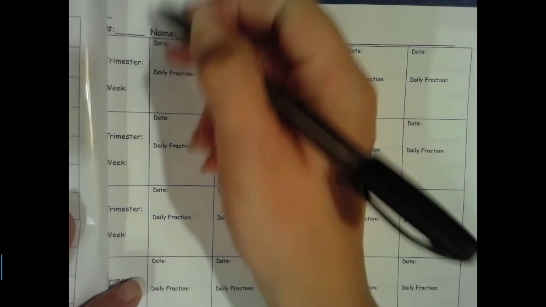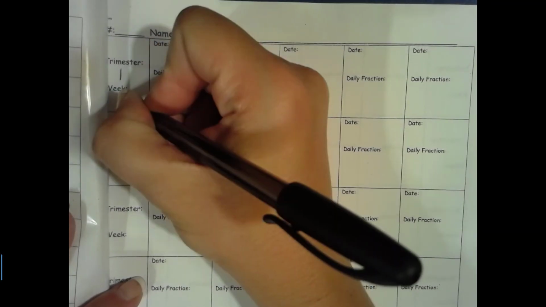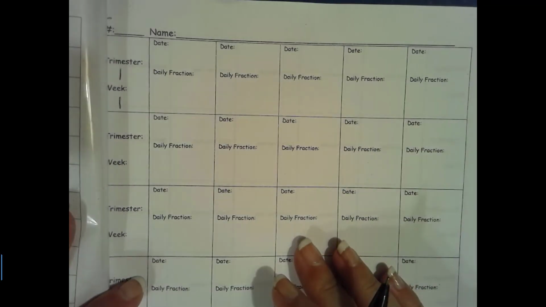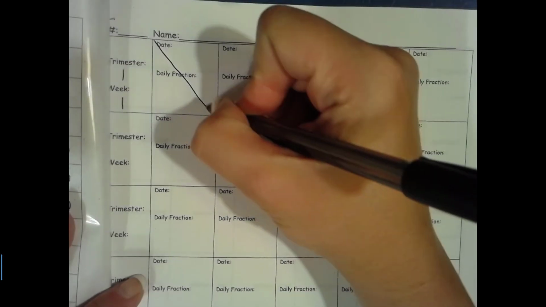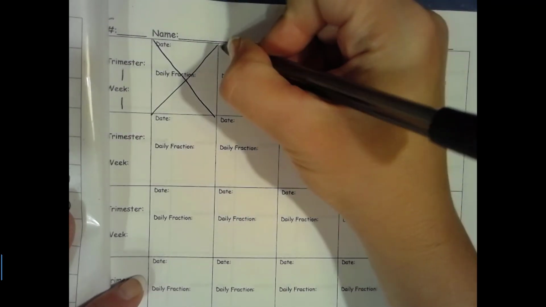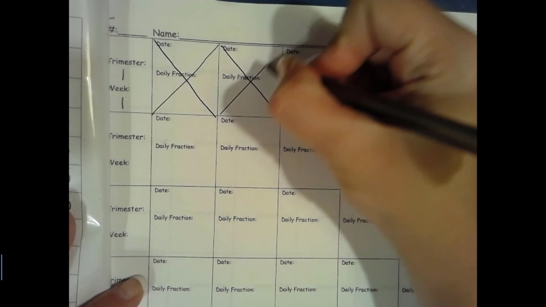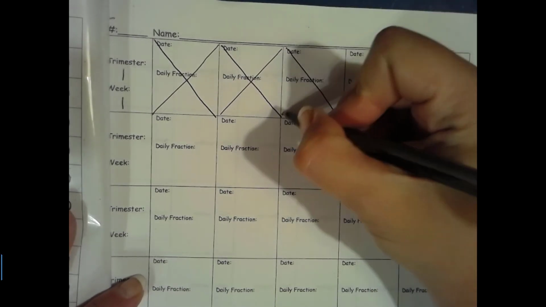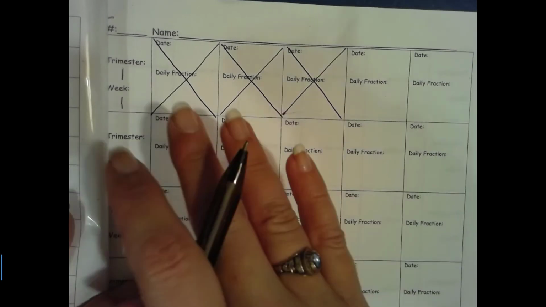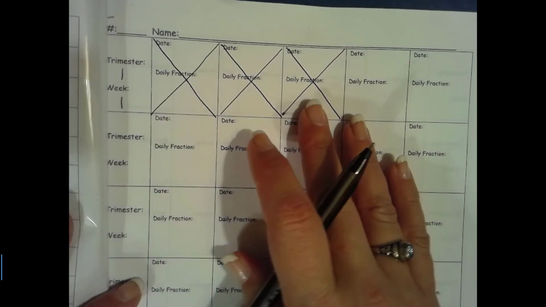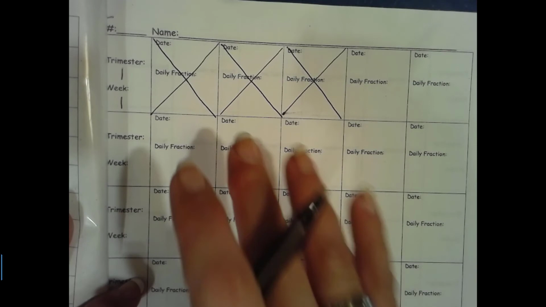So we are in trimester 1 and we are in week 1. This represents Monday through Friday. We did not have school on Monday, Tuesday, or Wednesday. The only time we X out any boxes is when you're missing a day or 2 or 3 within a week.